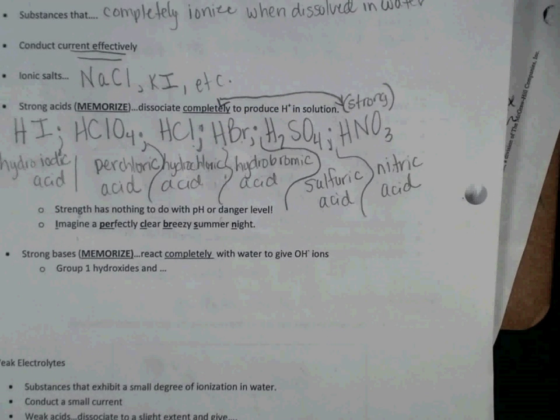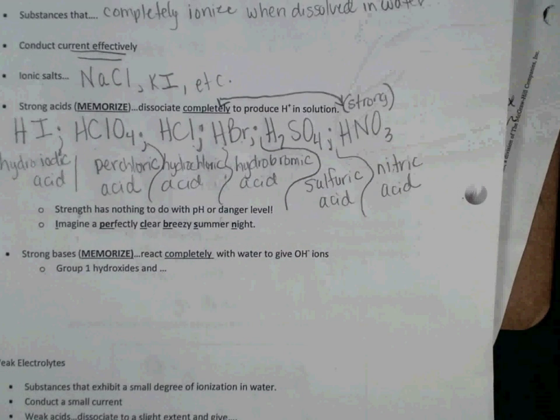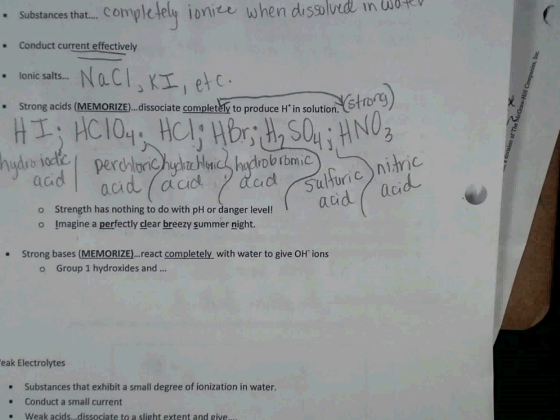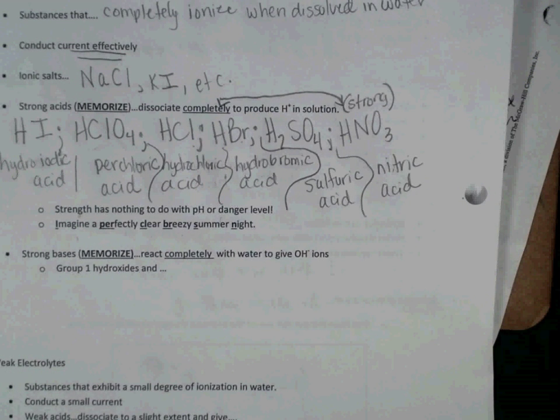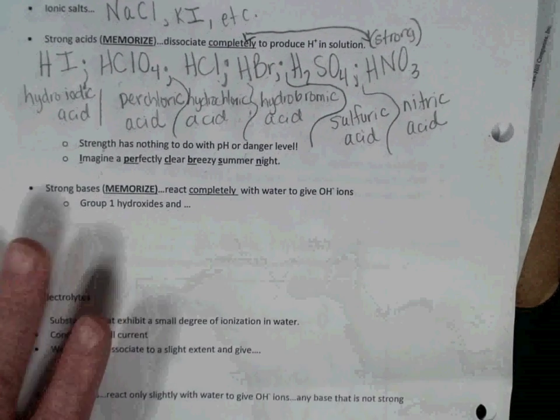All right, so if it's an acid like hydrofluoric that's within a reaction, you know automatically it's a weak acid. If it's not one of those six, every other acid is considered weak. Okay? That's why, if we can memorize these 6, then we know all the rest of them are weak. It's a lot easier to memorize these 6 than all the rest of them.